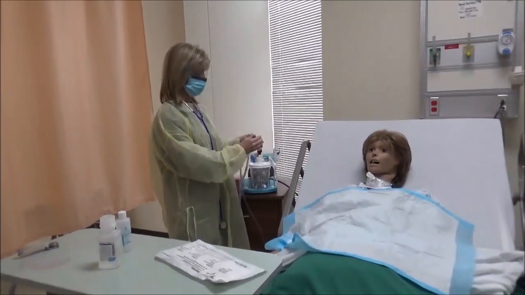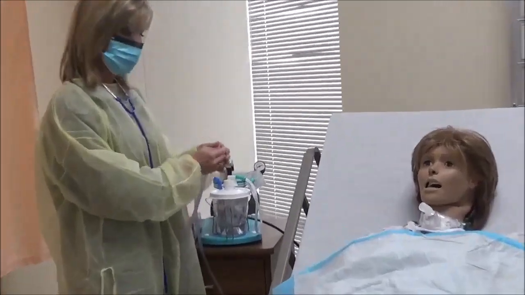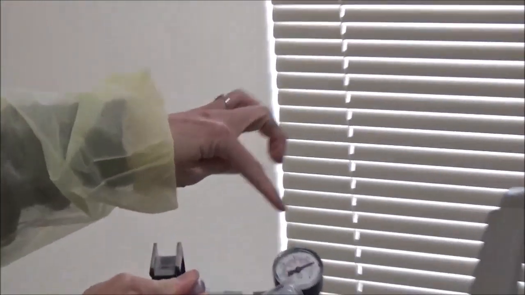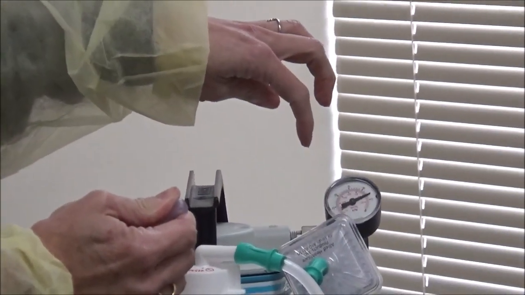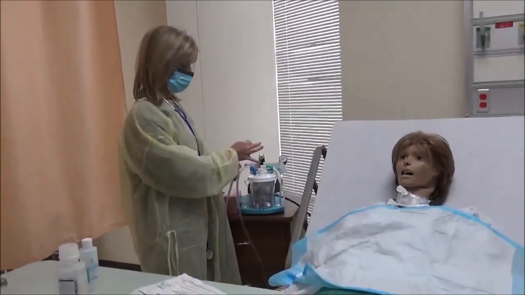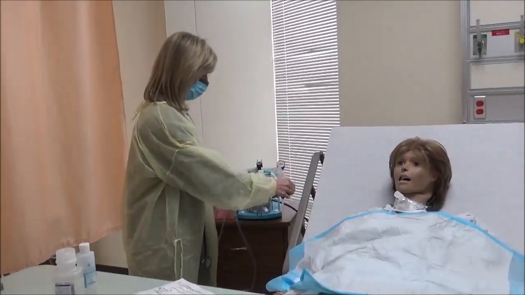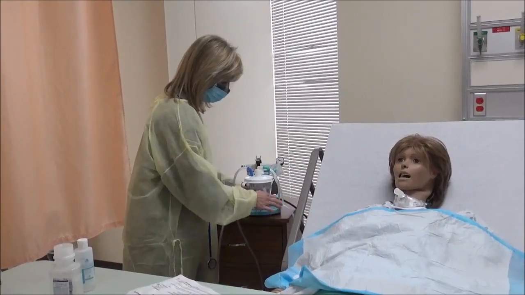I could also pinch the tubing and do the exact same thing. But again, when you pinch it, you have to hold it there for a minute to see what the actual maximum pressure is that's going to be applied. So I know my suction is working. I know that my pressures are set at the correct amount. So for right now, I'm just going to turn this off and have this readily available.